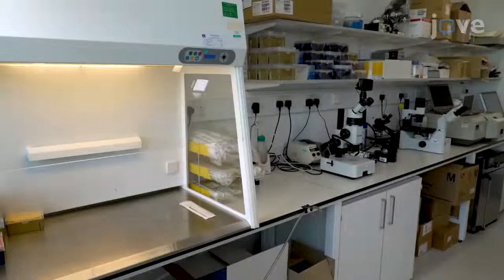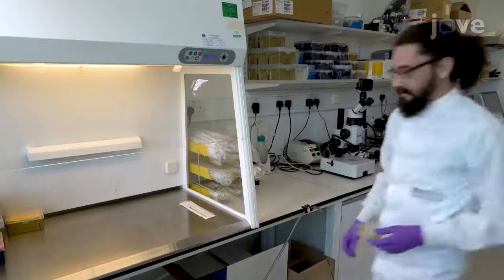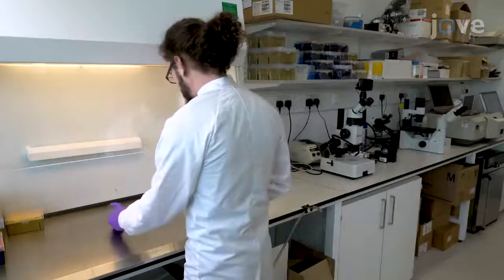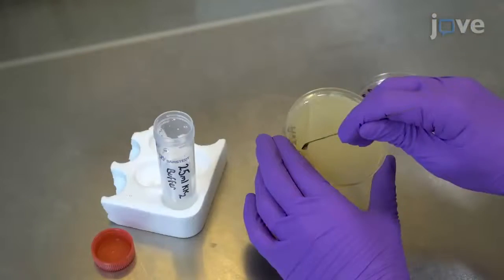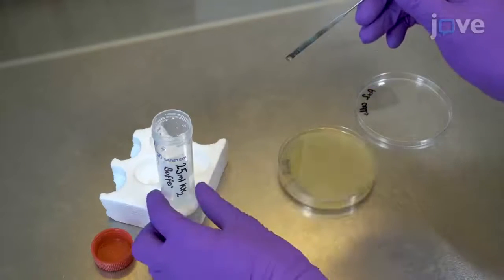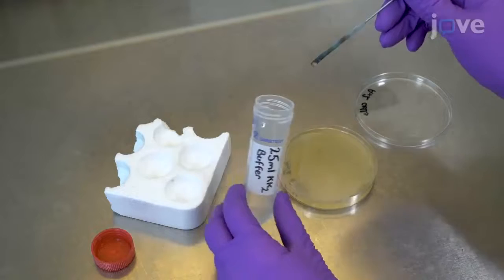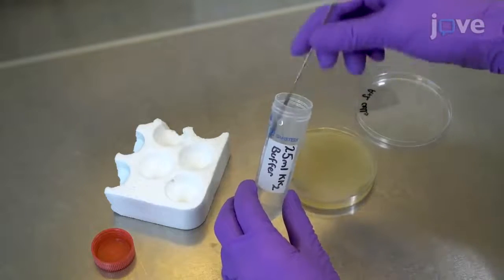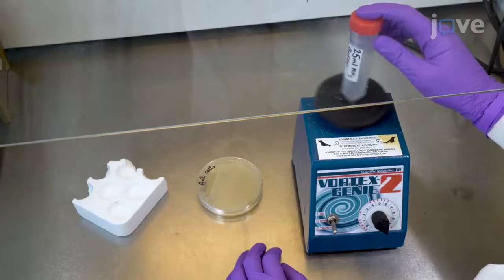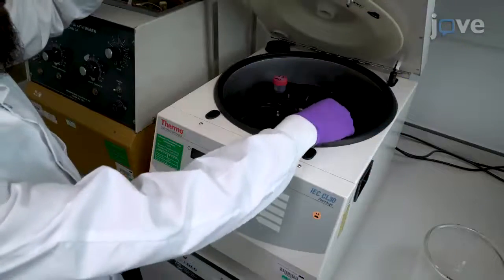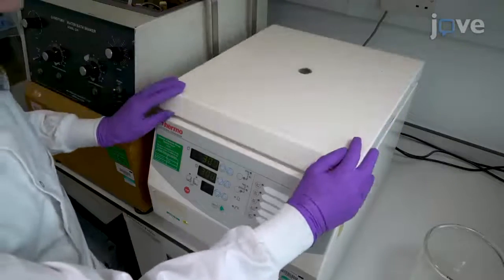To begin this procedure, obtain cultivated cells on SM agar with bacteria as outlined in the text protocol. Harvest cells from the feeding front into 25 milliliters of KK2 buffer in a 50 milliliter centrifuge tube. Vortex the tube to dissociate the cells. And centrifuge at 300 G for 3 minutes.